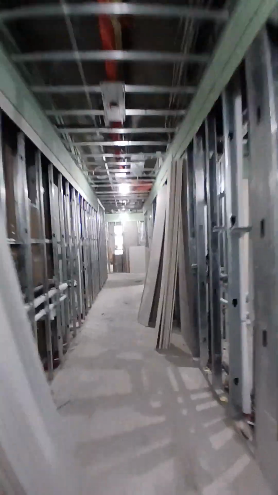So I've been coming here to this building since day one, practically. You can see the installations, 4th floor. Jesus, this building is huge. Elevator installation.